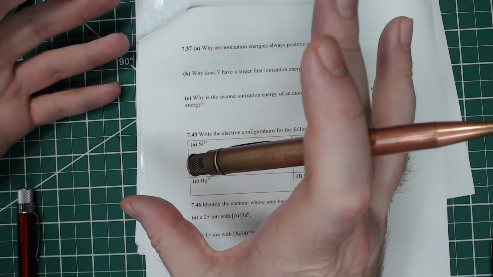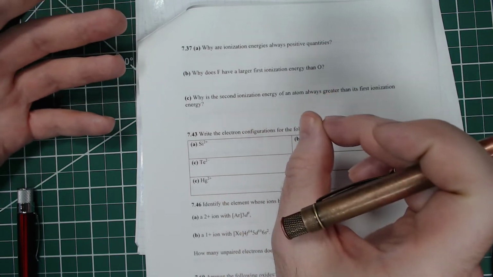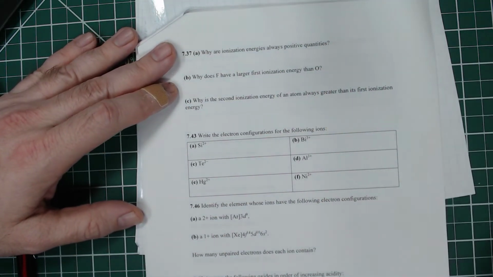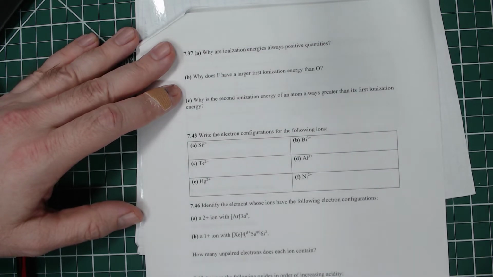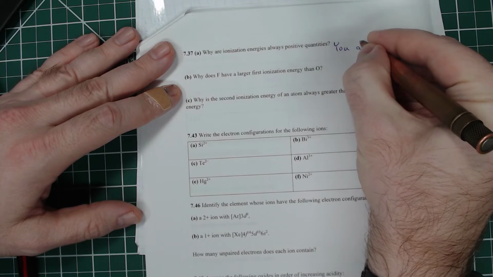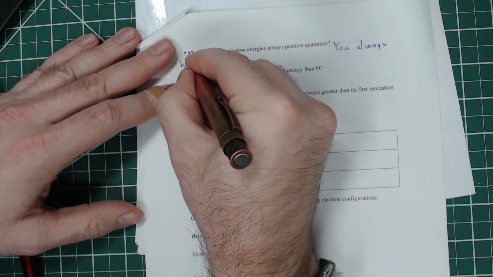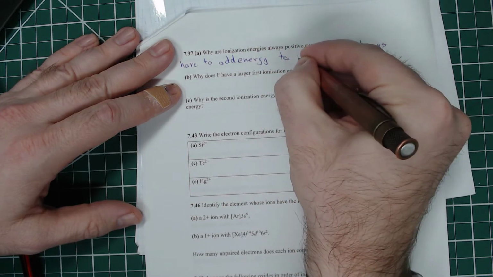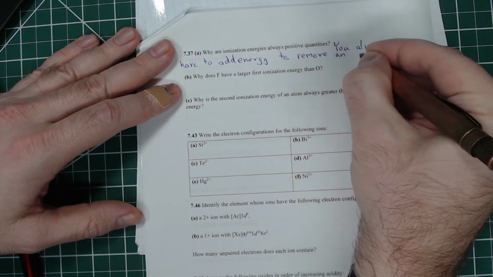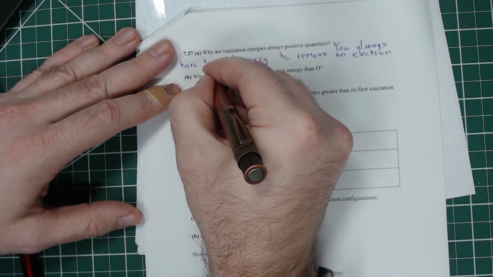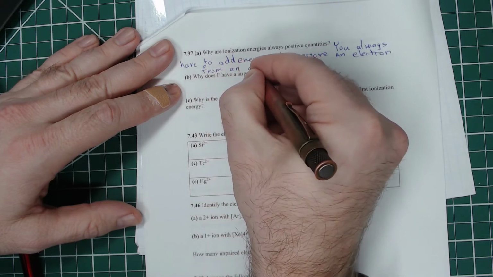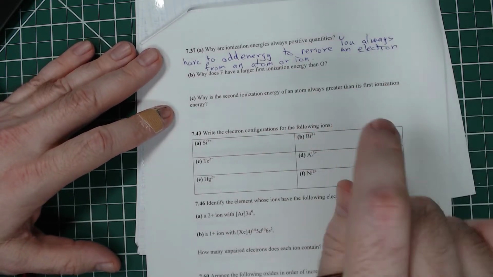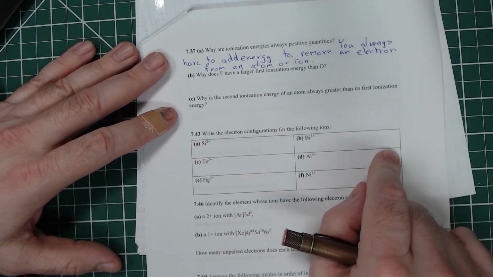If an electron is attracted to an atom, then you have to add energy to take it away, and since you're always having to add energy, that means that you're going to have positive ionization energies.